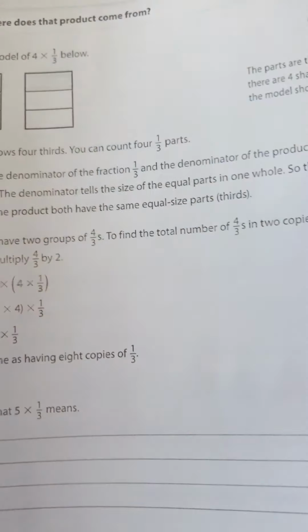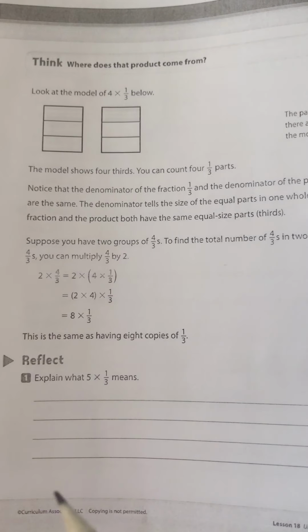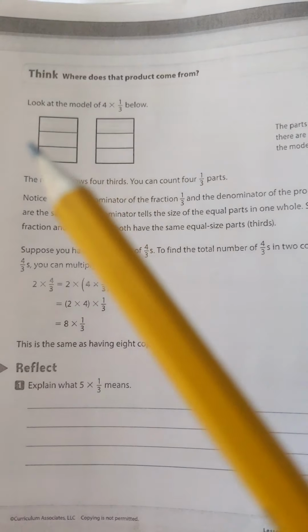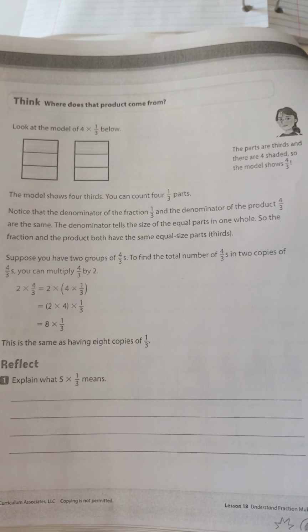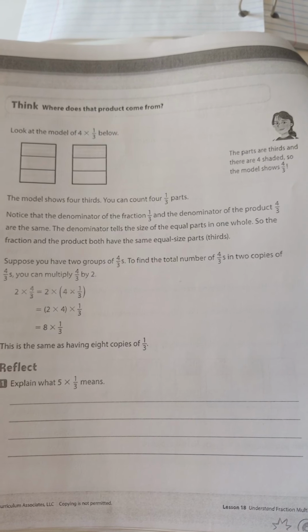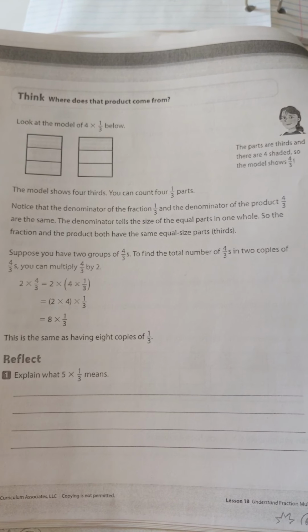to the next page. They're going to still have us looking at the same model. Okay? 4 times 1/3, we know there's 4 pieces and they're 1/3 size. This is a model to show it. It says, notice the denominator of the fraction is 3, the denominator of the product is 3, and they are the same. The denominator tells the size of the equal parts in one whole. So the fraction and the product both have the same equal size parts. They both have thirds. Okay?